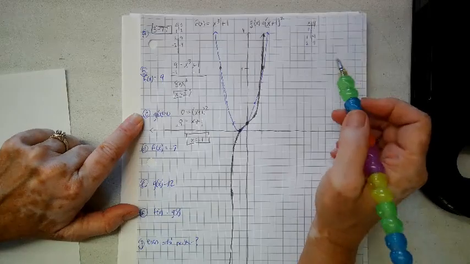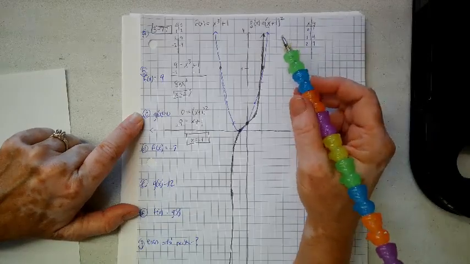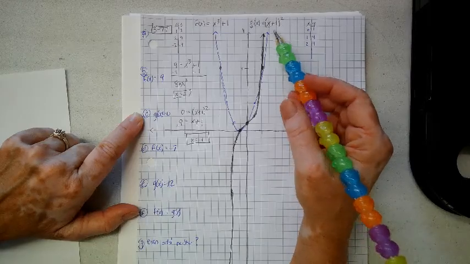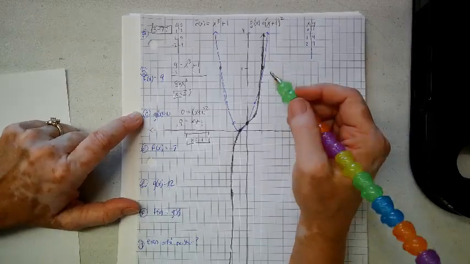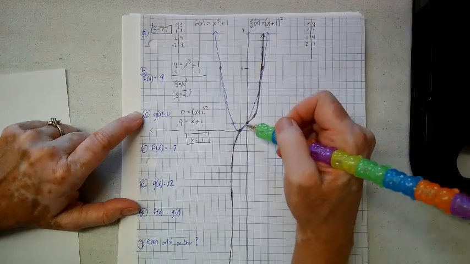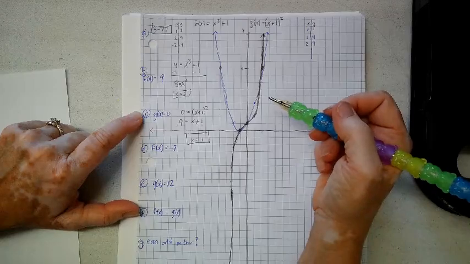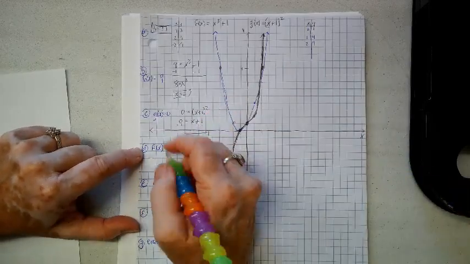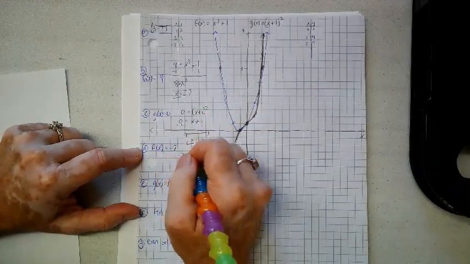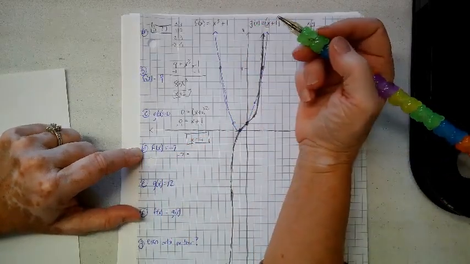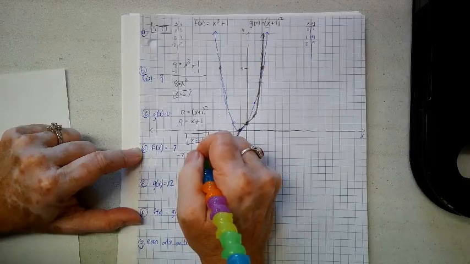So that's the answer for letter C. And I'm going to check that because g of x is the parabola. Is g of x actually 0? Is x 0 when y is 1? Yes, so that's true. F of negative 7. So I'm going to say negative 7 is equal to the f function, which is x cubed plus 1.